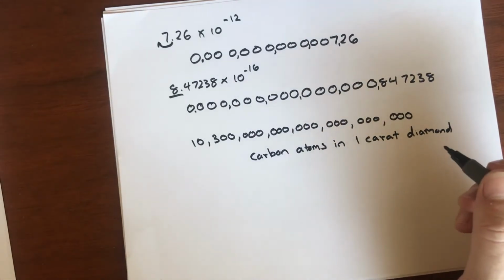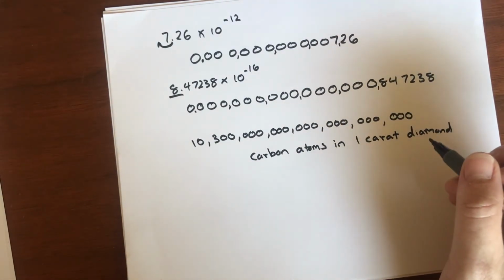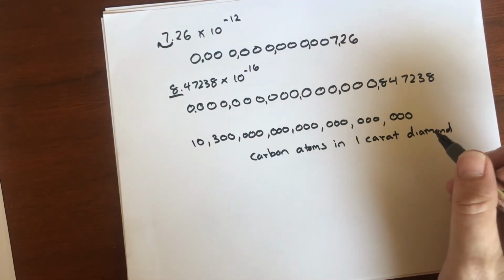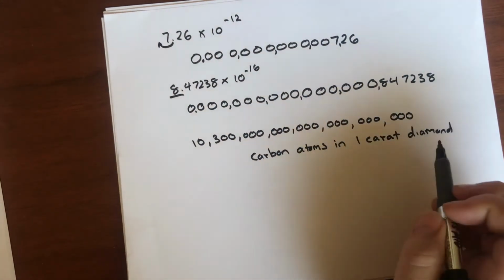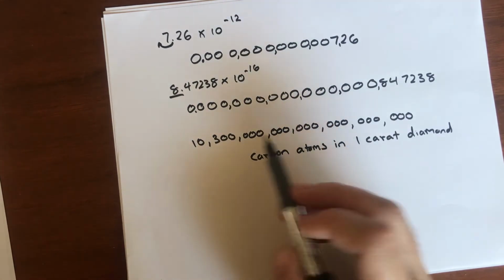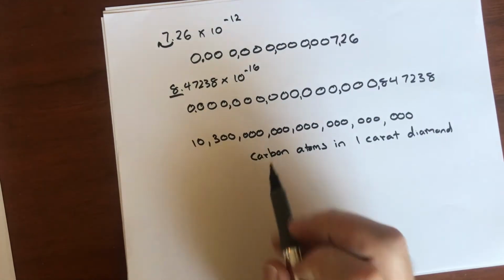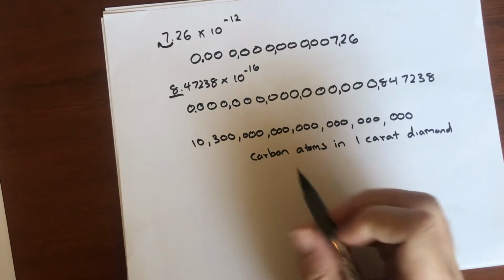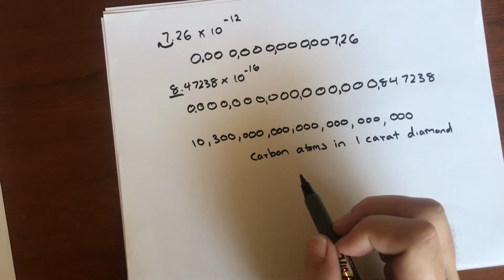So if your mom or someone you know has a diamond ring, you say, hey, is that a carat? And they say, yeah, that's a 1-carat earring or ring. That's how many atoms of carbon it takes to build that. That's how tiny they are.